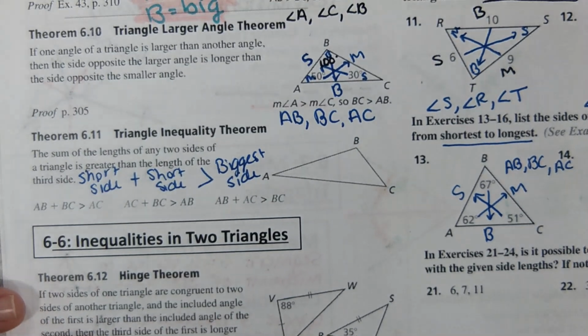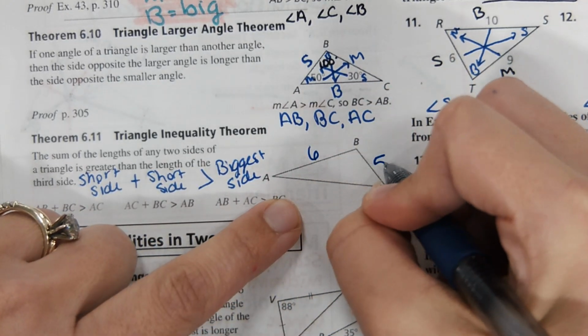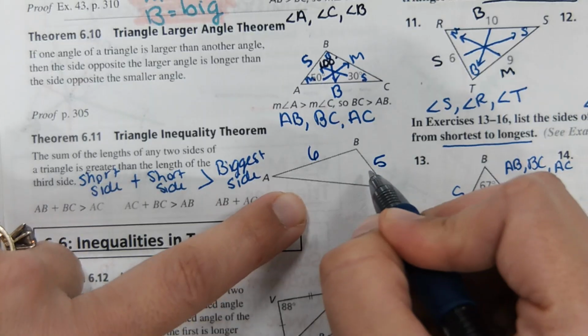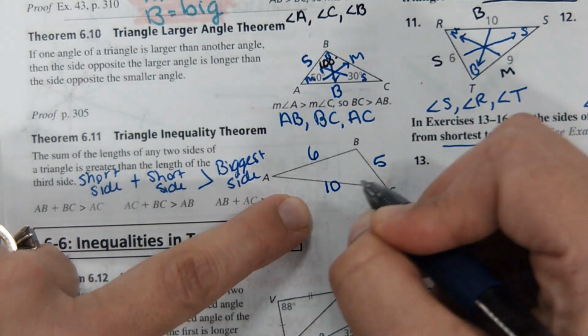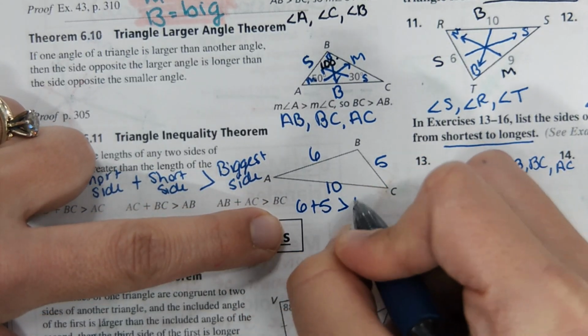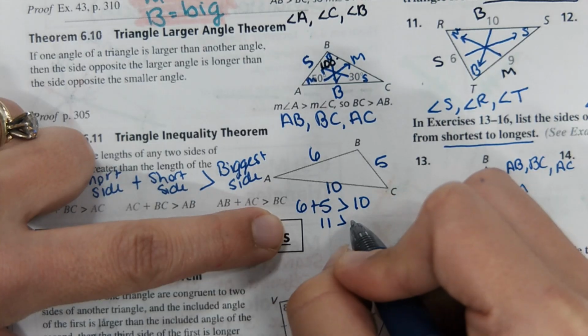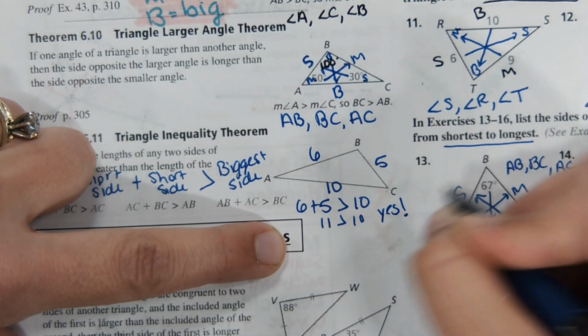So for example, in this triangle, if this is 6 and this is 5, 6 plus 5 would be 11. That has to be greater than the length of this. So if this is 10, we're good. Like 6 plus 5, the two shortest sides added together has to be greater than the third side. 11 is greater than 10. So yes, it's a triangle.